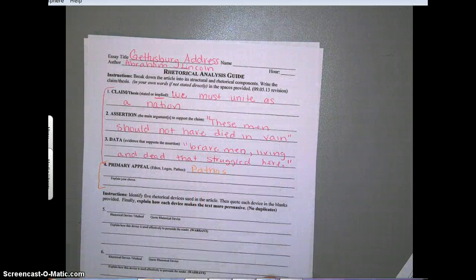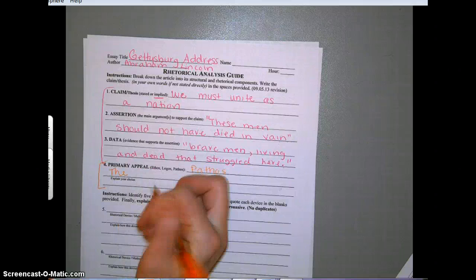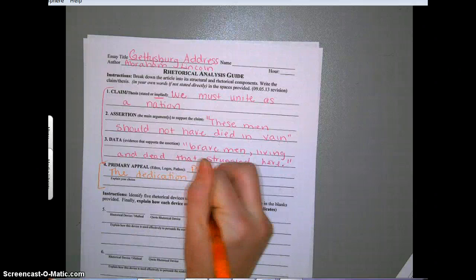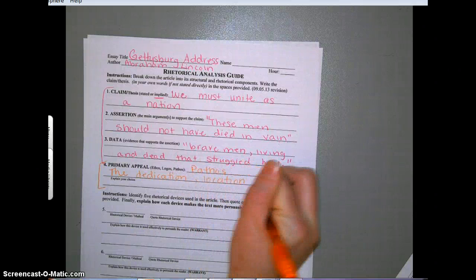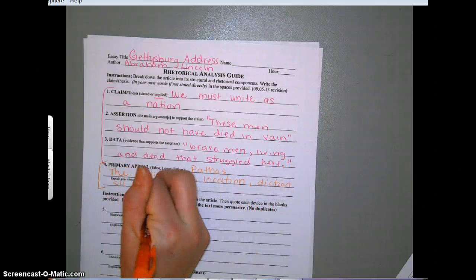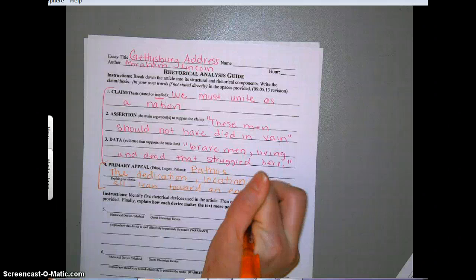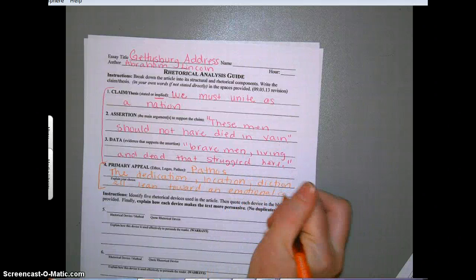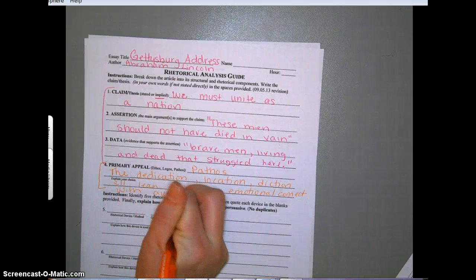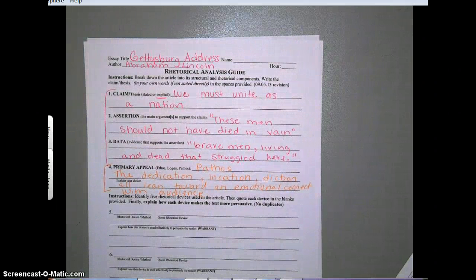And then we need to be able to support that. It has to do really with the dedication and location. So his dedication to the topic and the location he chooses to give the speech, along with the diction, they all lead towards an emotional connection with the audience. So those are the first 2 chunks of your rhetorical analysis guide.